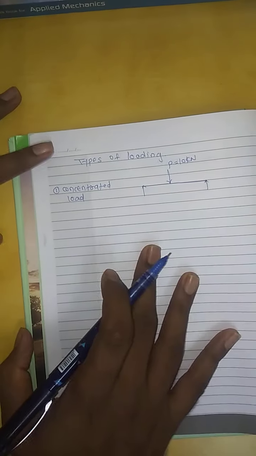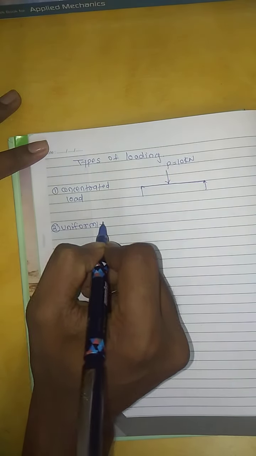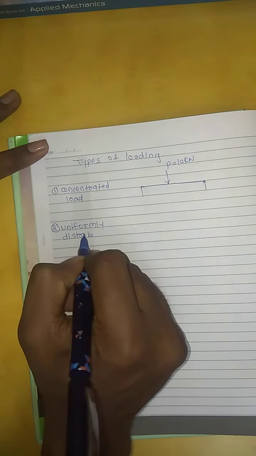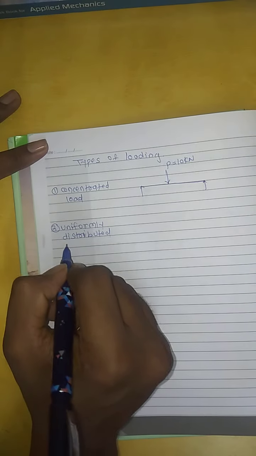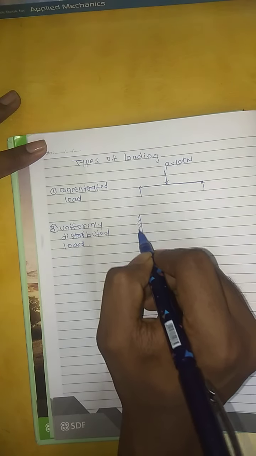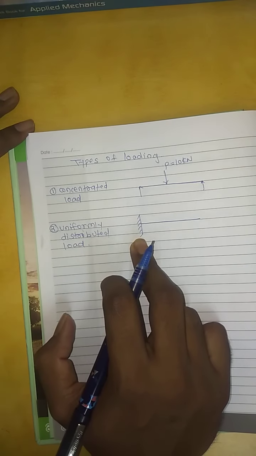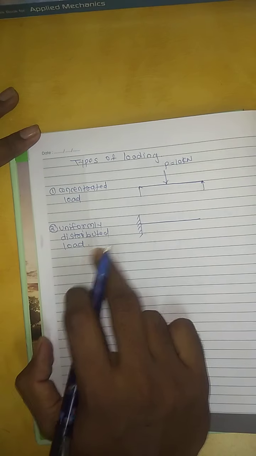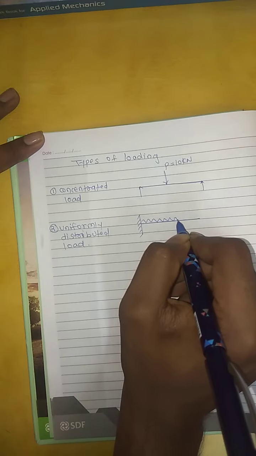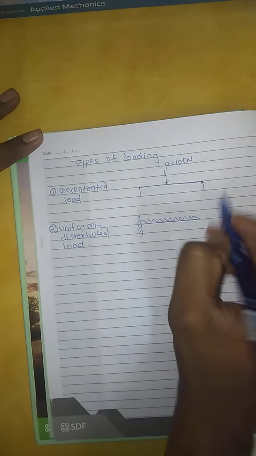So next is uniformly distributed load. Again, comment in the comment box which type of beam I have shown for the uniformly distributed load. So a uniformly distributed load is shown like this. The name itself says uniformly, meaning the intensity will be the same.